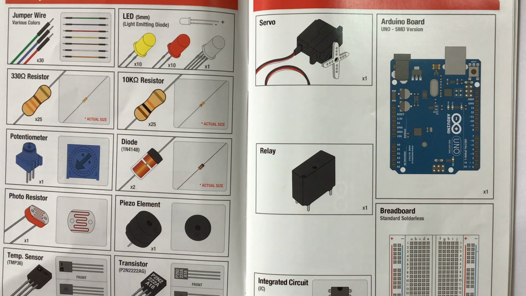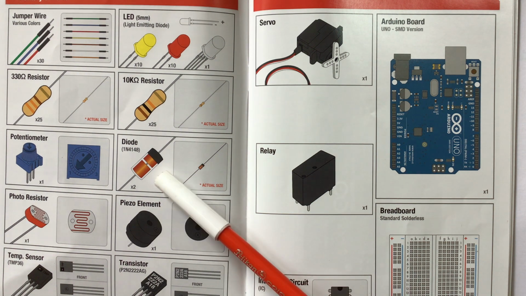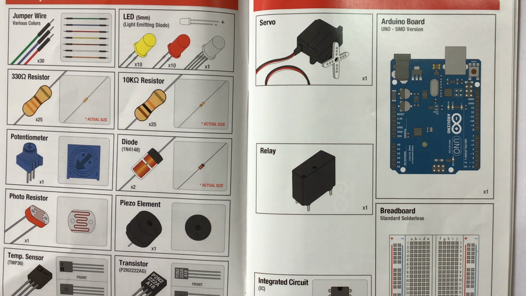Let me introduce you to the diode. In this video, you're going to immerse yourself deeper into the diode, what it is, how it's connected, and its use in real life.